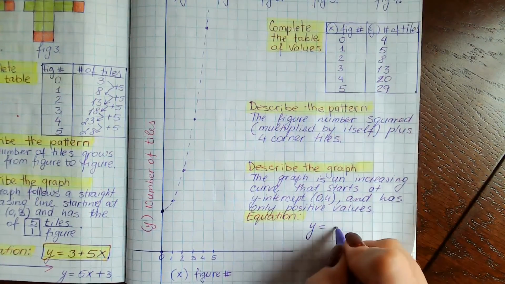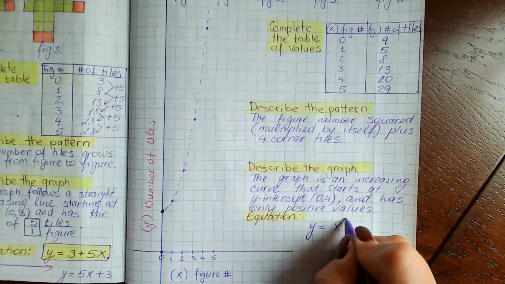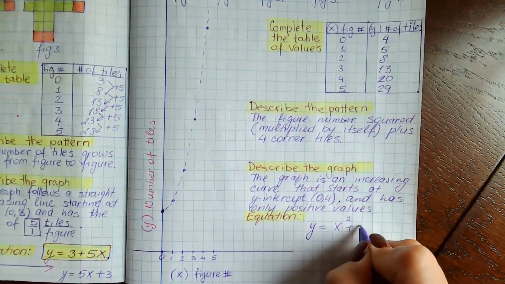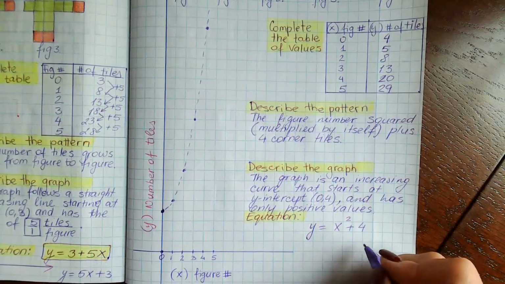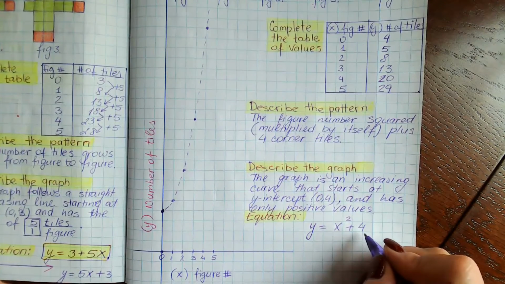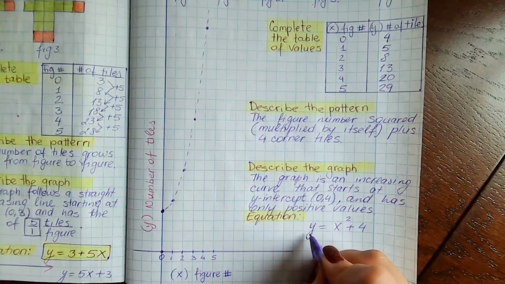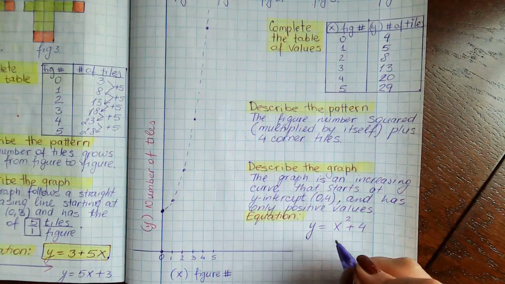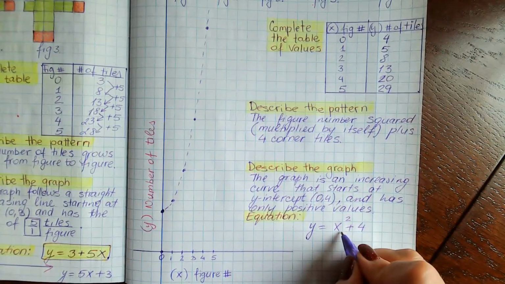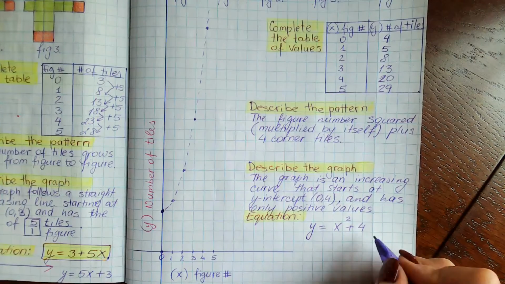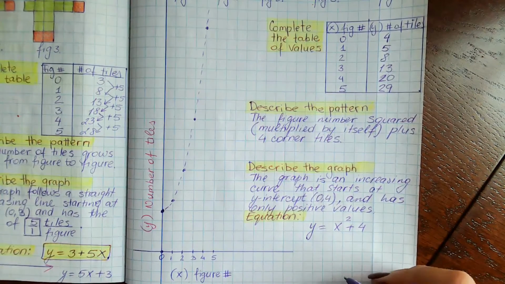So I'm going to say x squared, or multiplied by itself, and then plus 4, which will be the number of the four corners that were consistent in each figure. So every y value, which is the number of tiles, is calculated by multiplying the figure number by itself and then plus 4.